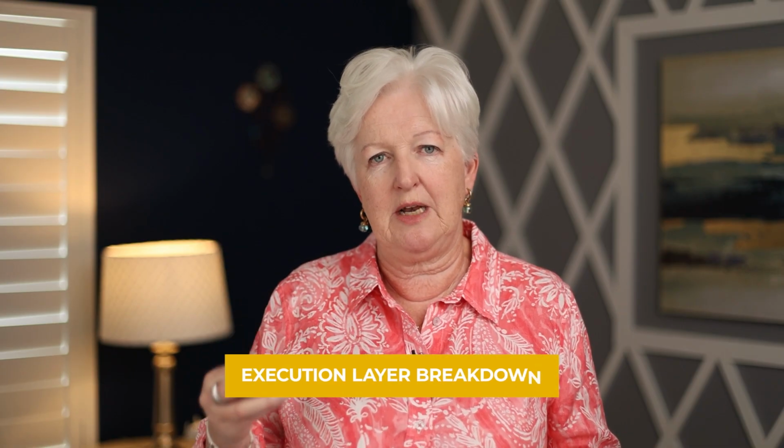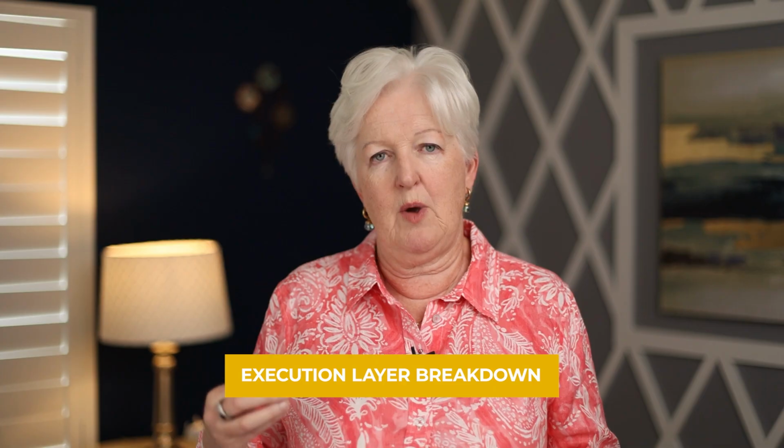I would look at it differently and say that we actually have an execution layer breakdown, and that there is a way to address that, and there are metrics associated with it, and we can handle it much more proactively and much more effectively if we see it as a practice that we need to incorporate into our team and into each member of our team.